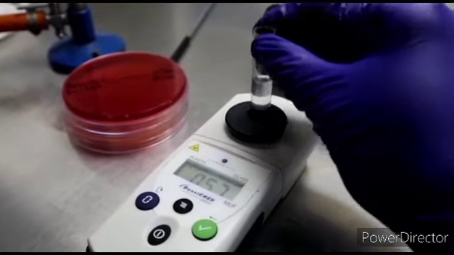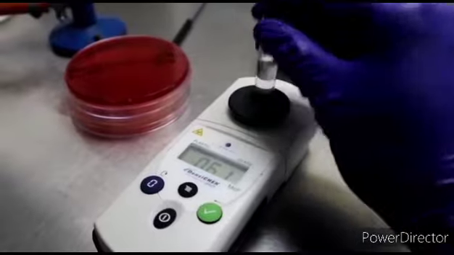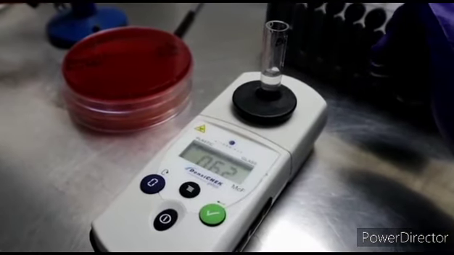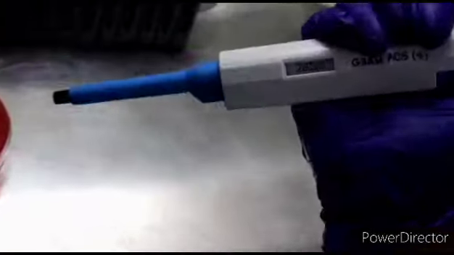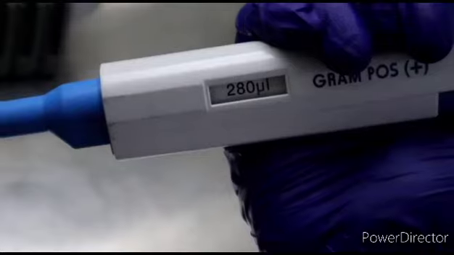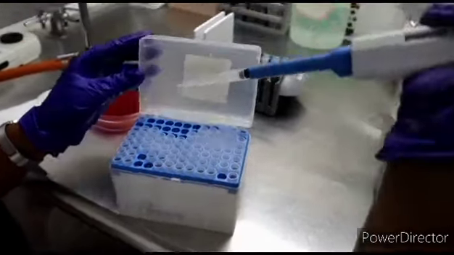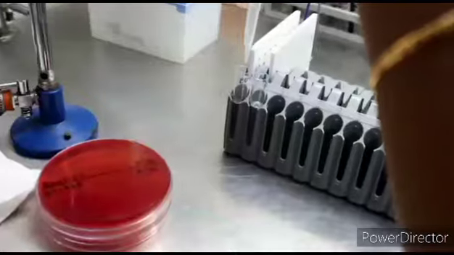For bacteria, the density standard is 0.50 to 0.63, and for yeast, the standard is 1.20 to 1.80. The colonies resemble Gram-positive organisms. Hence, a pipette calibrated to 280 µl is used to transfer the bacterial inoculum from the identification tube to the antimicrobial susceptibility tube.